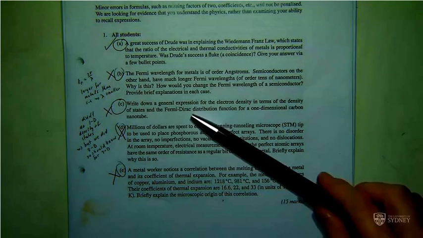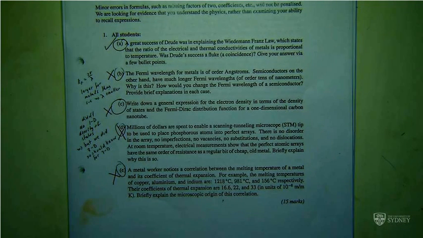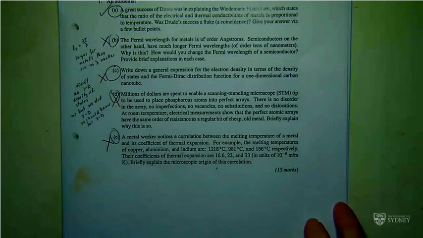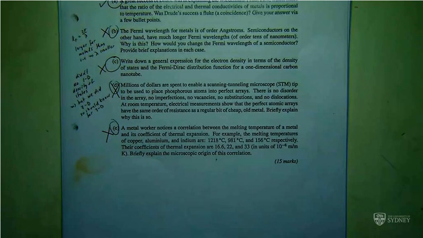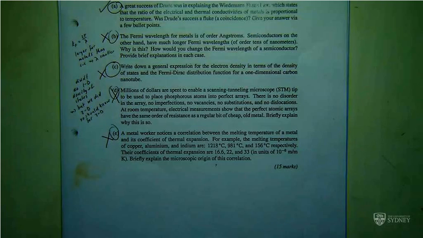What else? Oh, okay, here we are talking about some array of phosphorene atoms. We didn't really talk about phosphorene atoms on the surface. I don't even know if they are metallic or semiconducting. So you won't need to know that one at all. And this one talks about the correlation of the melting temperature and the coefficients of thermal expansion. Now, I'm not going to ask that one because we didn't talk about thermal expansion coefficients. So cross that one off.